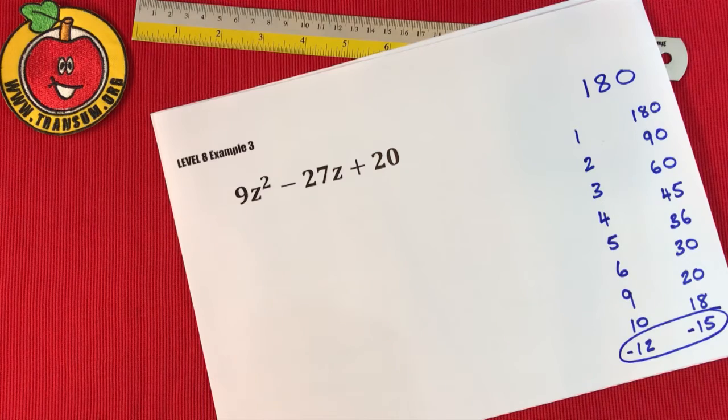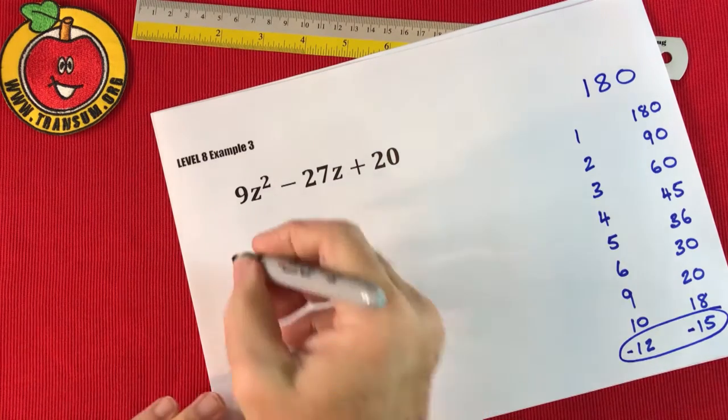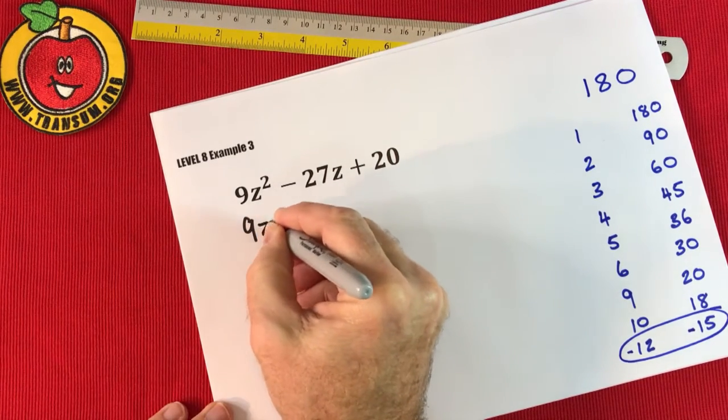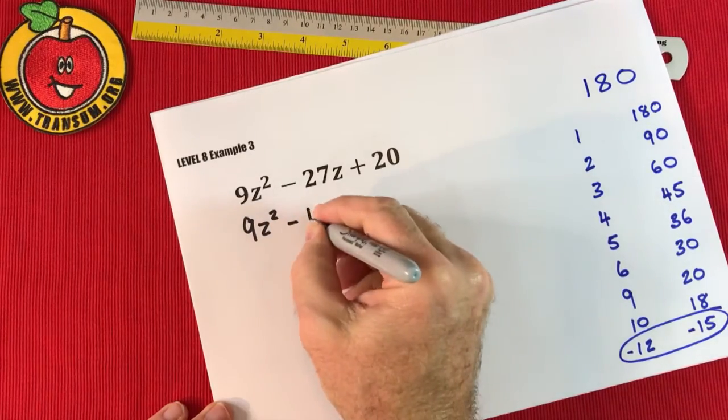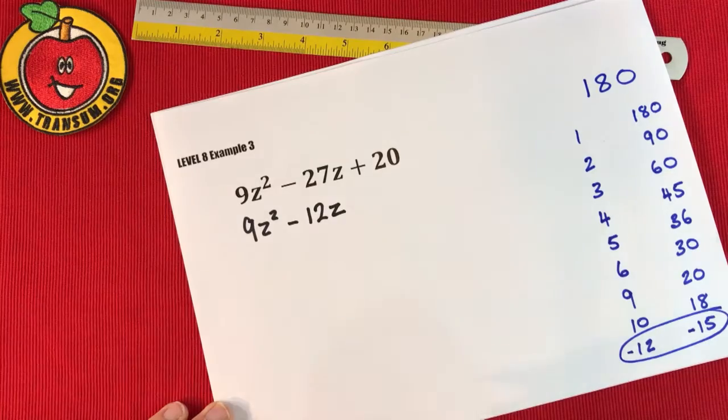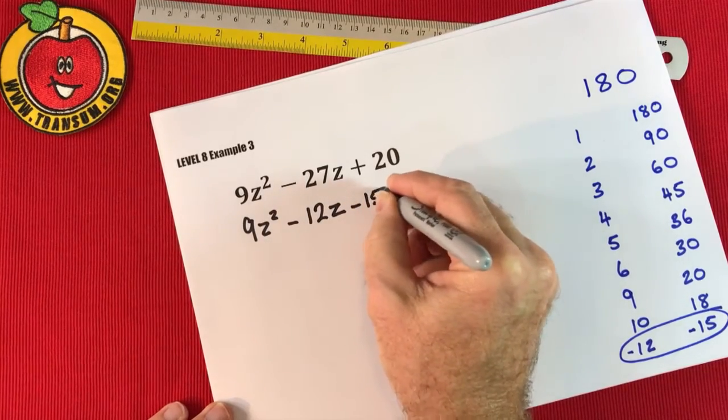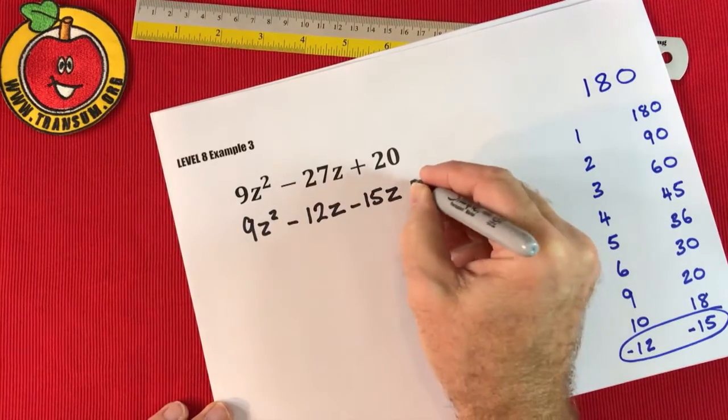Okay, it's plain sailing from now on. You know the routine. 9z squared, then split up the minus 27 into a minus 12z minus 15z plus 20.